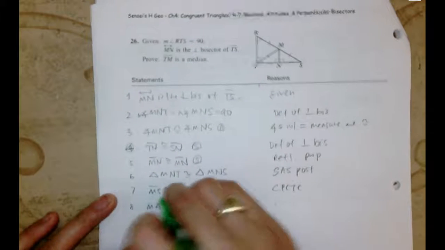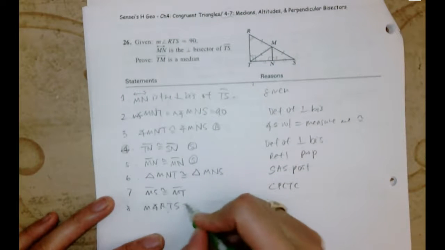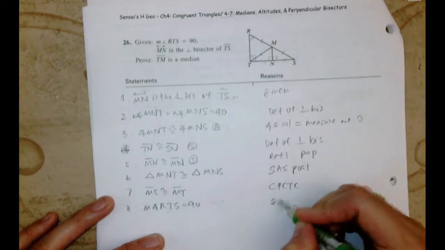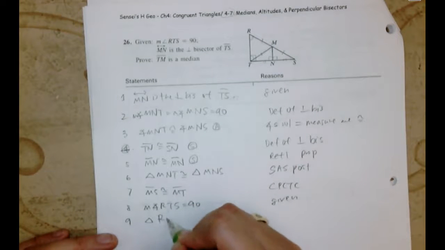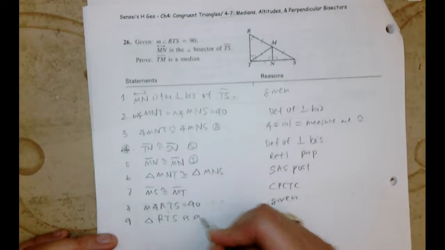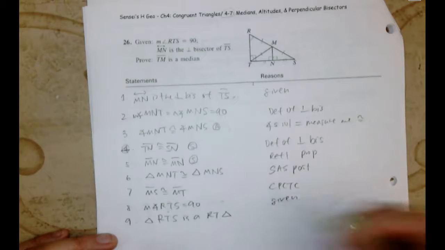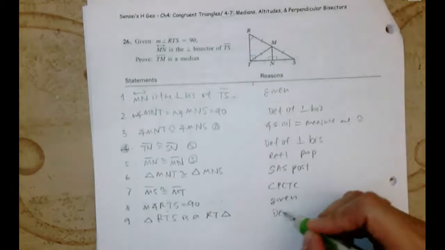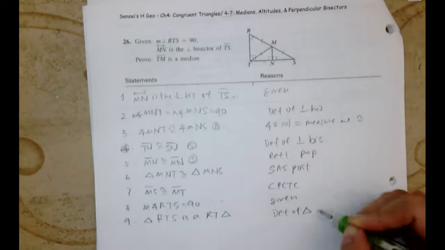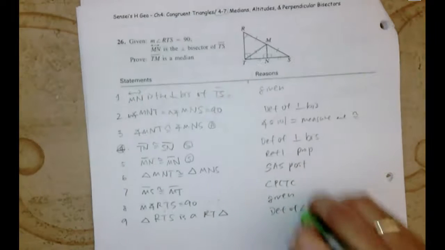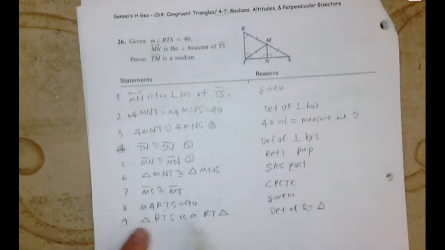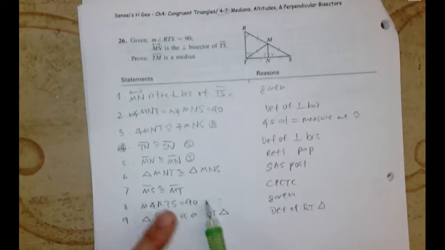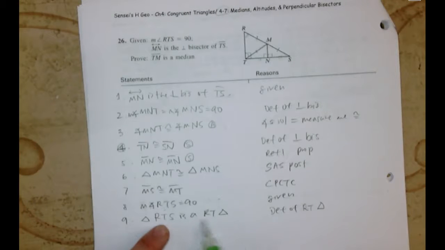Angle RTS is 90, that's given. And then triangle RTS is a right triangle, definition of right triangle. If the measure of angle RTS is 90, then RTS is a right triangle.